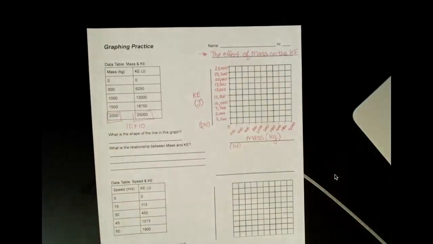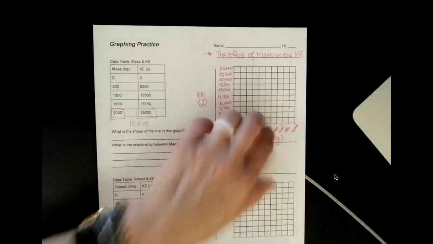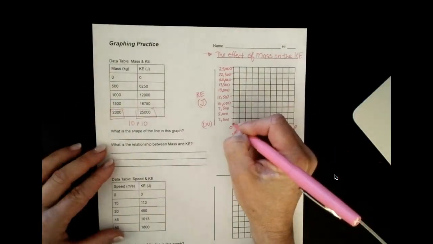There you go. Okay, so now we have all of them labeled. We're ready to put the data onto the graph, starting with our 0, 0.